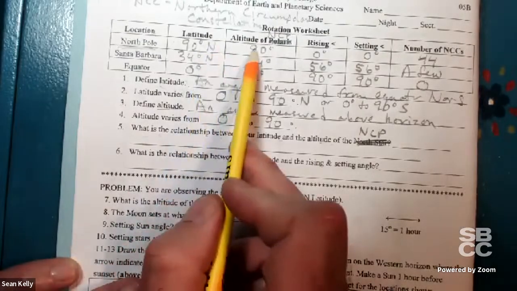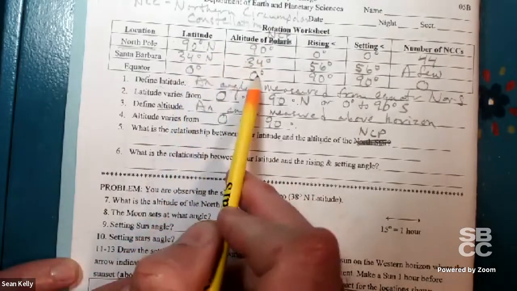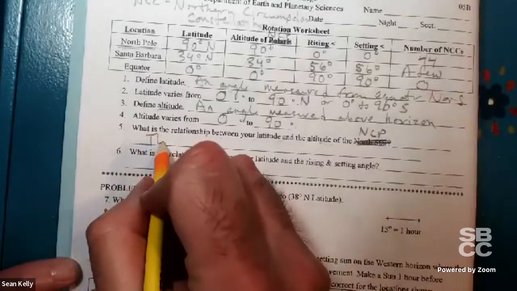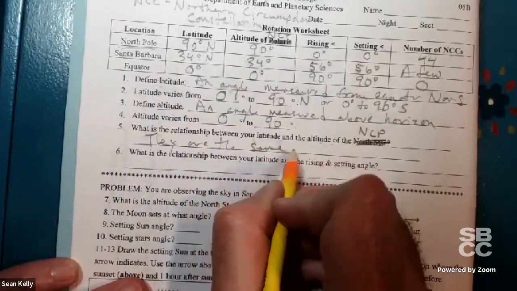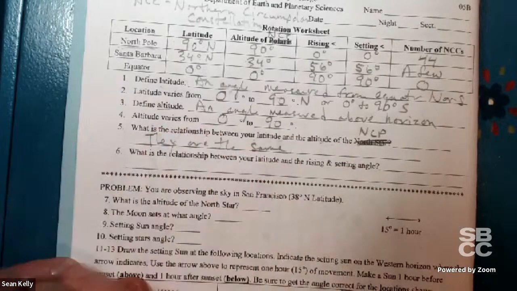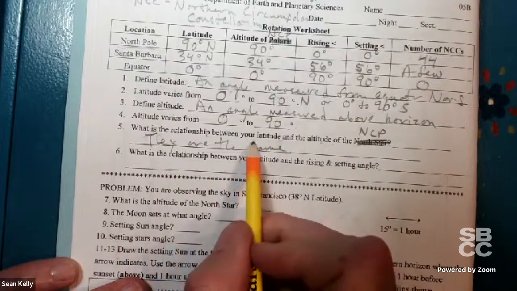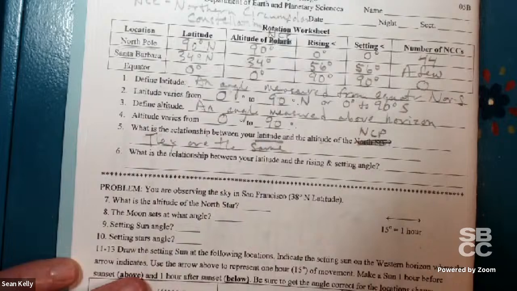You can look right here, right? What do you notice? The same. They are the same. Actually, that is something that's kind of cool. No matter where you go on Earth, if you want to know where the pole is, it's the same as your latitude. The latitude is the key parameter for your location on Earth.